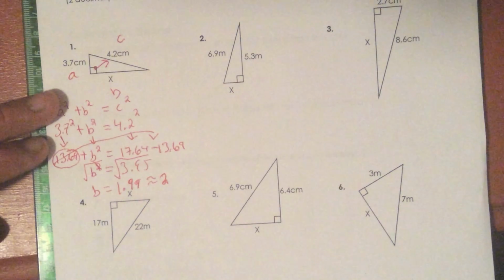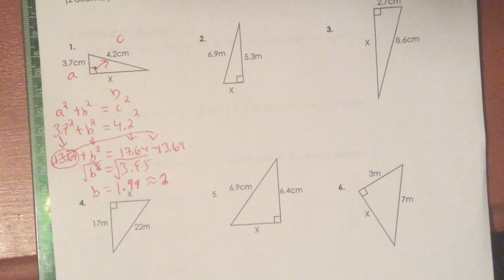So in this situation, it will be okay to round to 2, but if the directions state round to the 2 decimal places, and it's not close to a whole number, I would just leave it as it is, okay? Now, let's move on to number 2. Now, number 2, same thing.